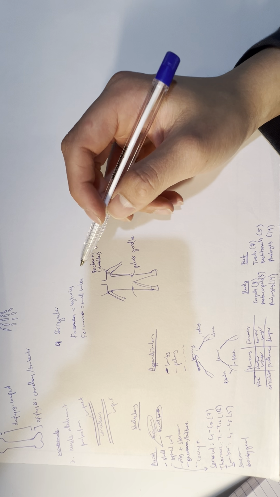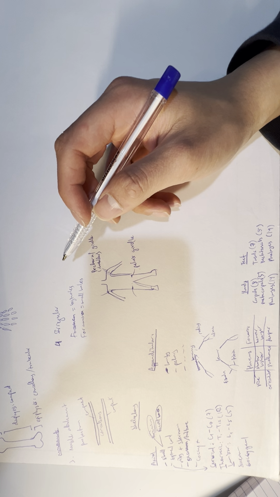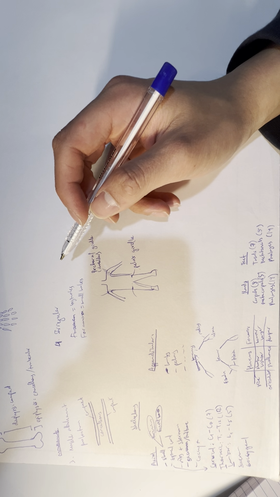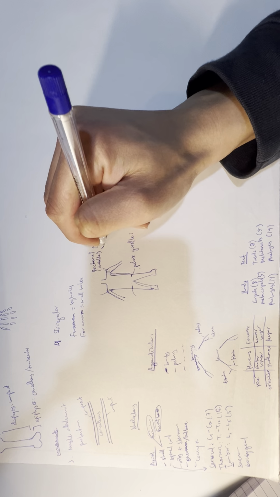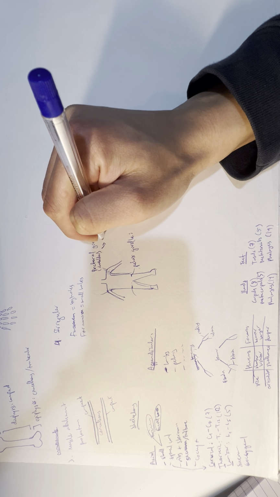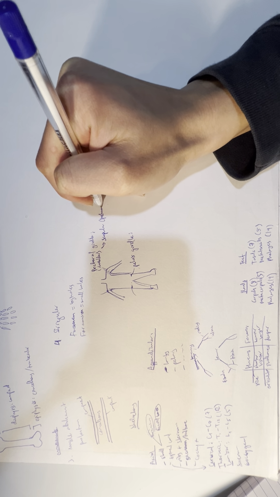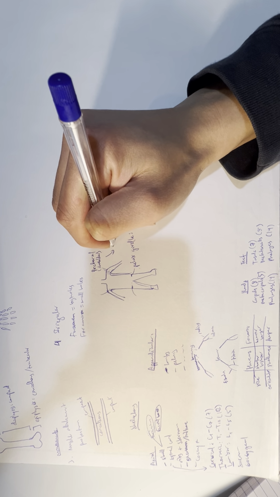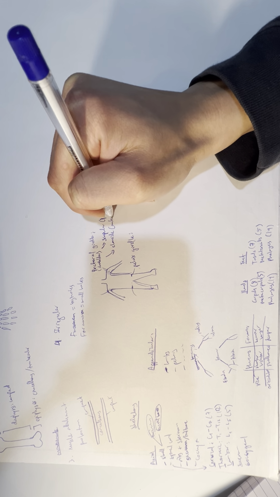If you reach out to your back, you'll see two really thick bones just below your shoulder, behind your back, so posteriorly. So this will be made up of the scapula posterior and your clavicle, your collarbone, anterior.